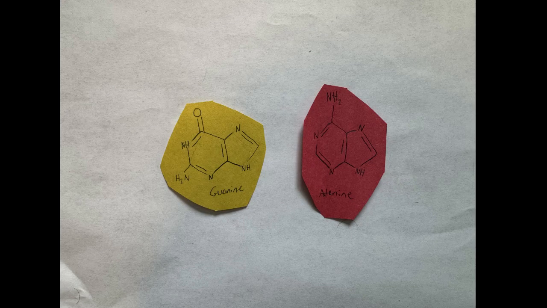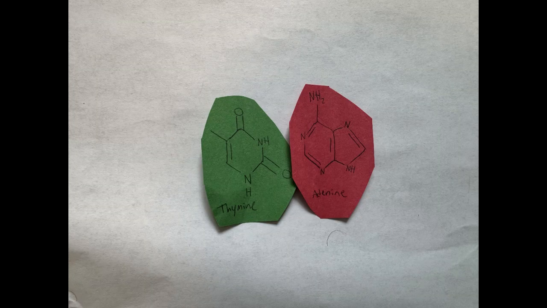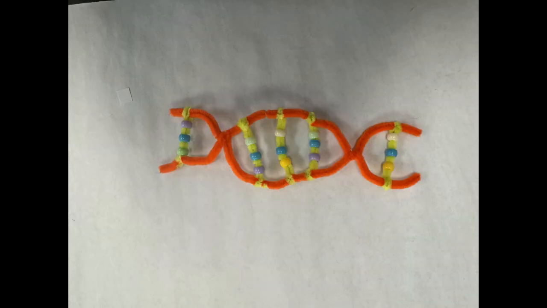Purines, which include A, adenine, and G, guanine, have a double ring structure, making them larger. Pyrimidines, including C, cytosine, and T, thymine, have a single ring structure, making them smaller. In DNA, a purine always pairs with a pyrimidine to maintain the uniform width of the double helix. Adenine pairs with thymine, and cytosine pairs with guanine.